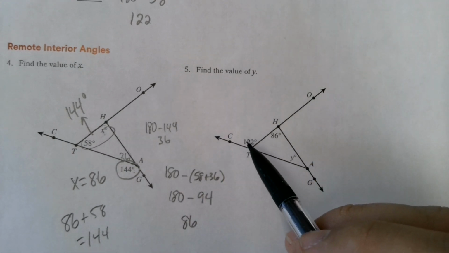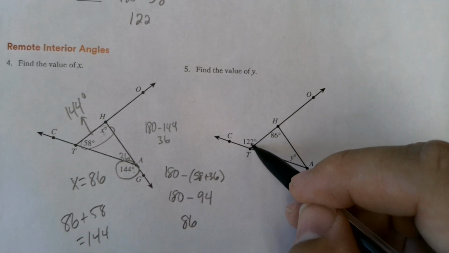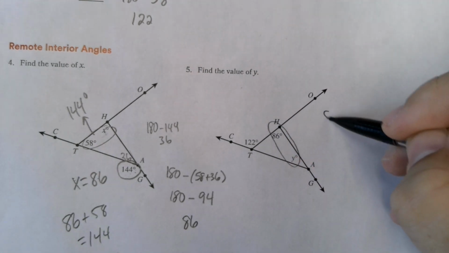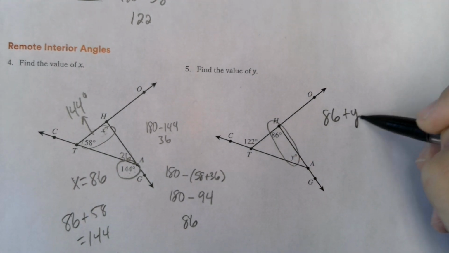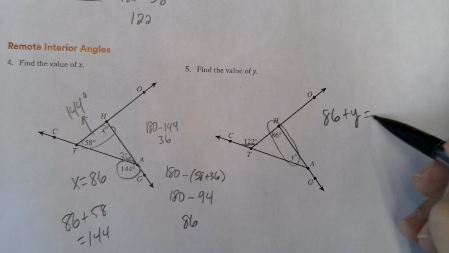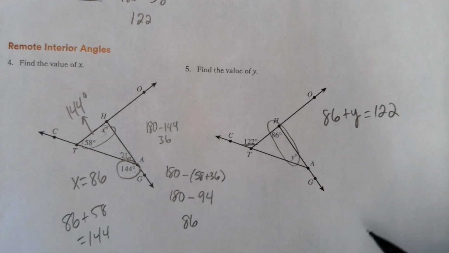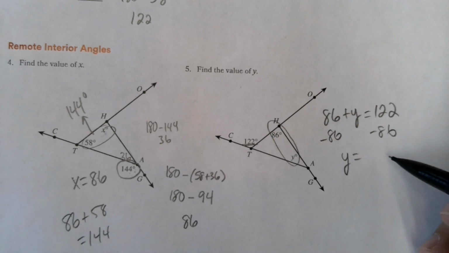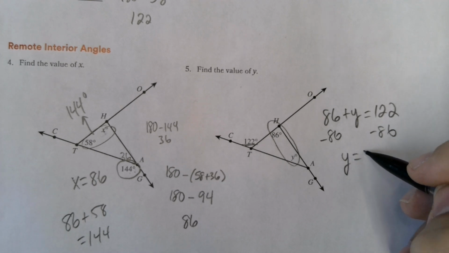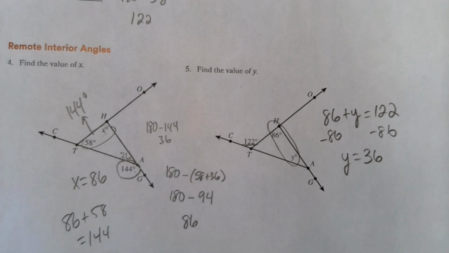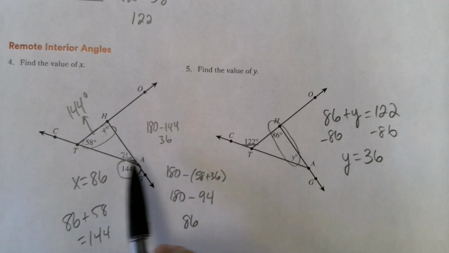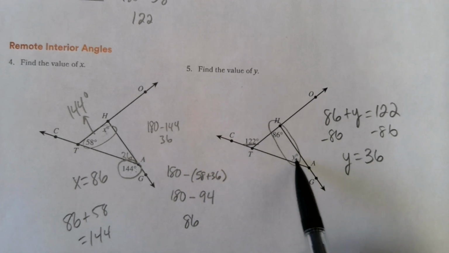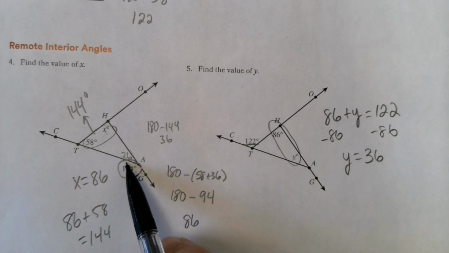So if we look at number 5 with that information, that's what it is saying, that these two added together, 86 plus y, would equal 122. So I would subtract 86 from both sides, which would give me an answer of y equals 36. And if we look, these are the same figures. We got an answer of 36 for y, which is correct.